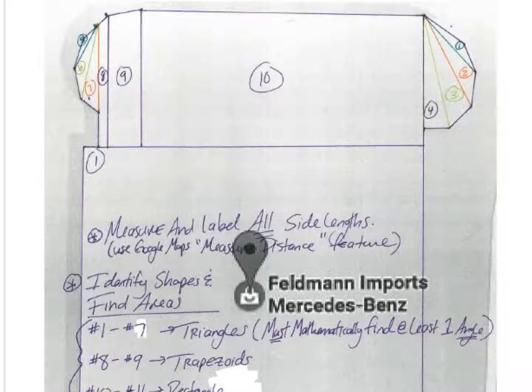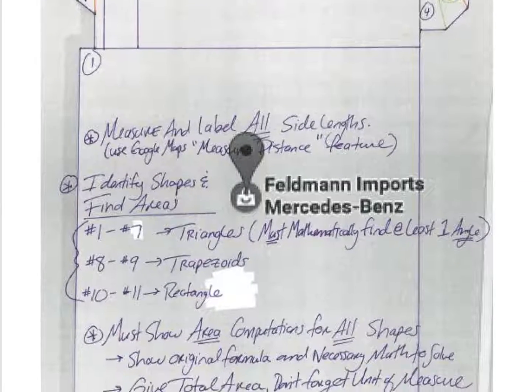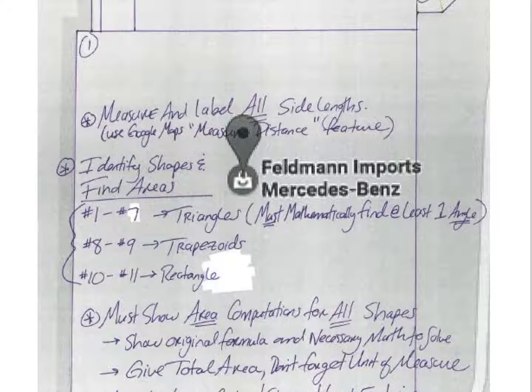Then I would take my shape here and go into Google Maps and do all of the measurements. I'll use the measure distance tool, get the lengths for all these segments, and measure and label every single segment in this drawing with a measurement. So after I've done that, how might I piece it together? I identified all the shapes I needed. There's 11 shapes: 7 triangles, 2 trapezoids, and 2 rectangles.